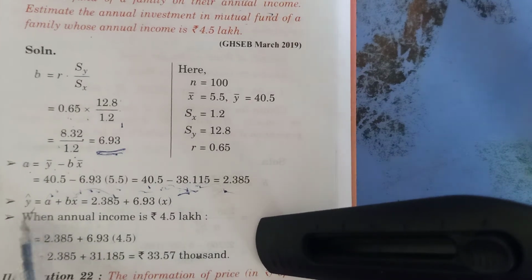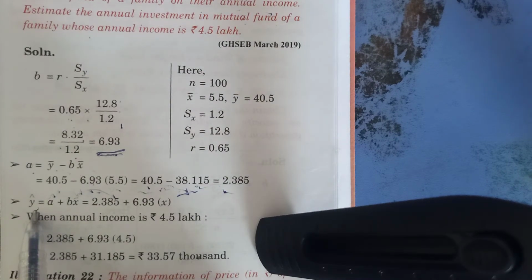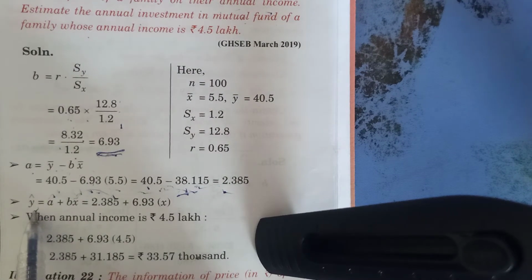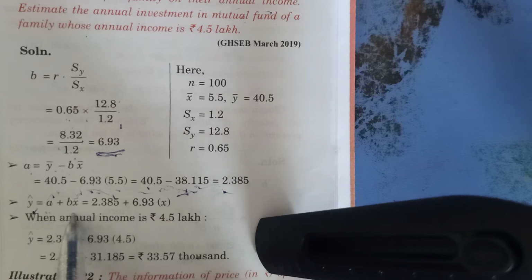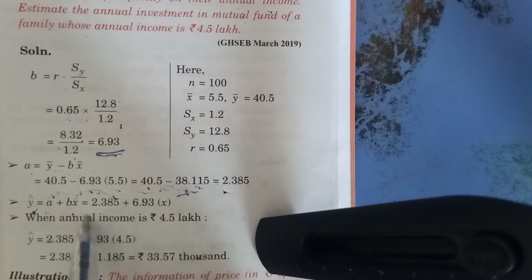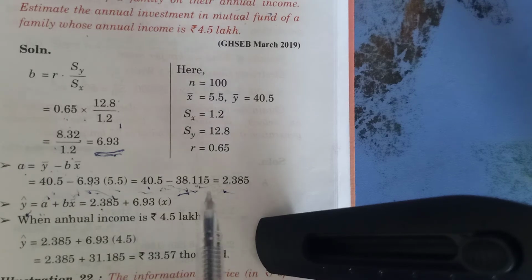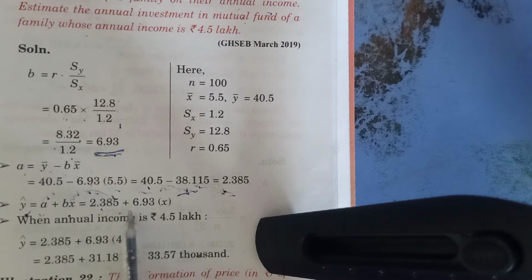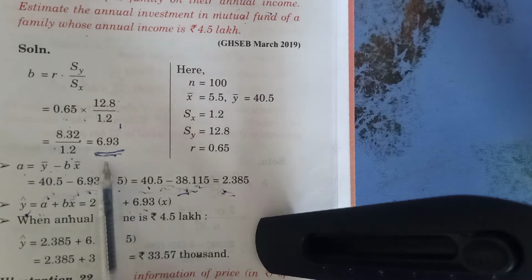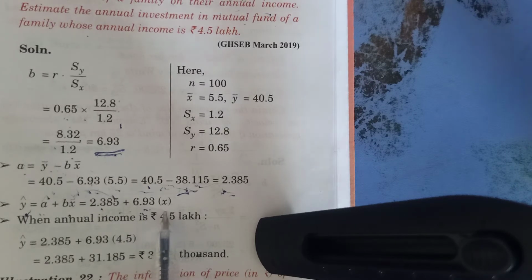Our third step is y cap. Y cap means regression line. The formula for regression line is, we all know, a plus bx. In that formula we put the values. The answer of a is 2.385 plus the answer of b is 6.93 into x.